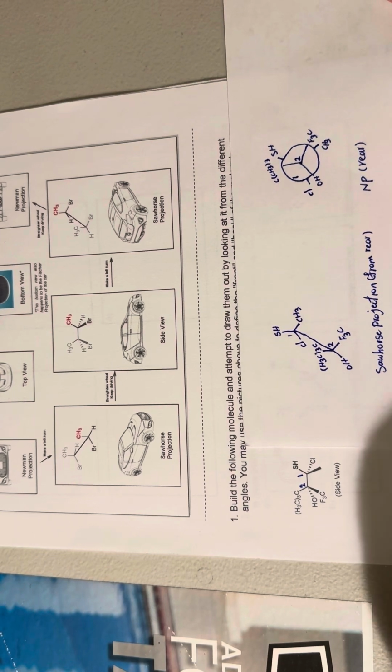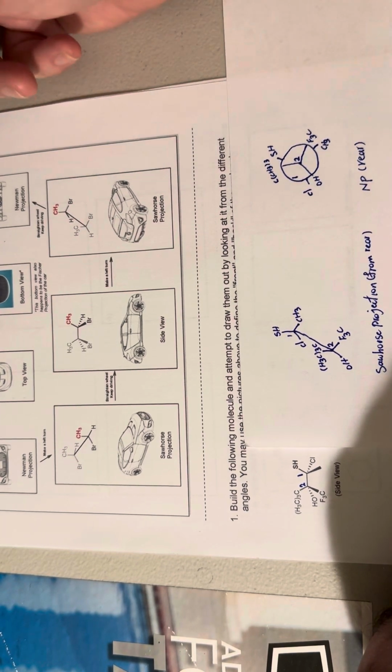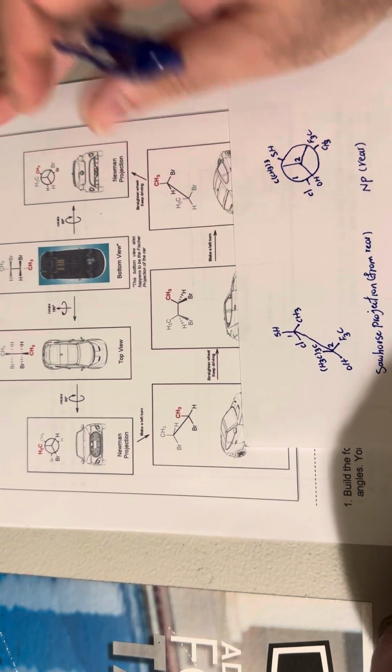And the last projection will be the top view from rear. So the top view from rear, regarding whatever it is in the manual, will be this one.